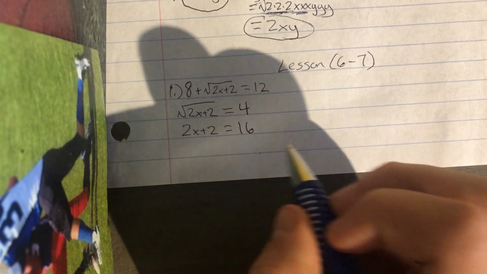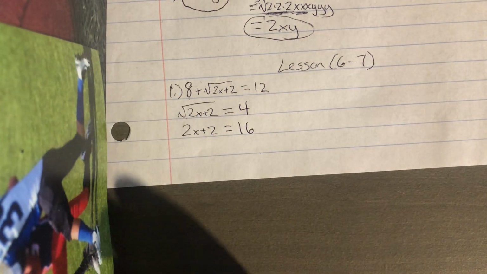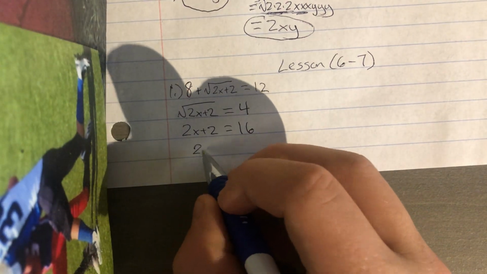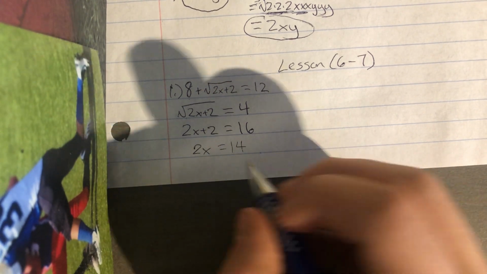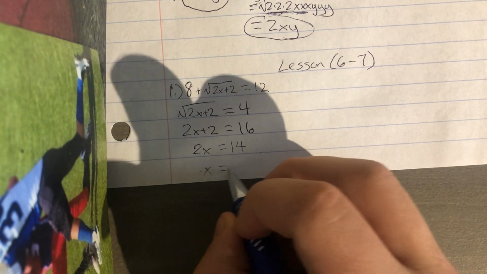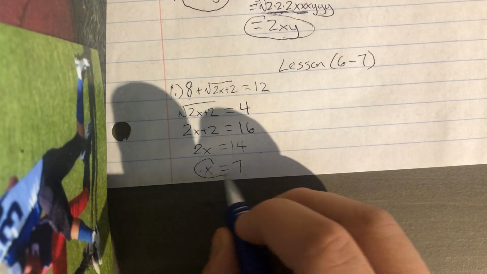Now this is like any other normal equation. So now you could subtract 2 from both sides, so you get 2x equal to 14. Divide both sides by 2, x equals 7. That is your final answer.